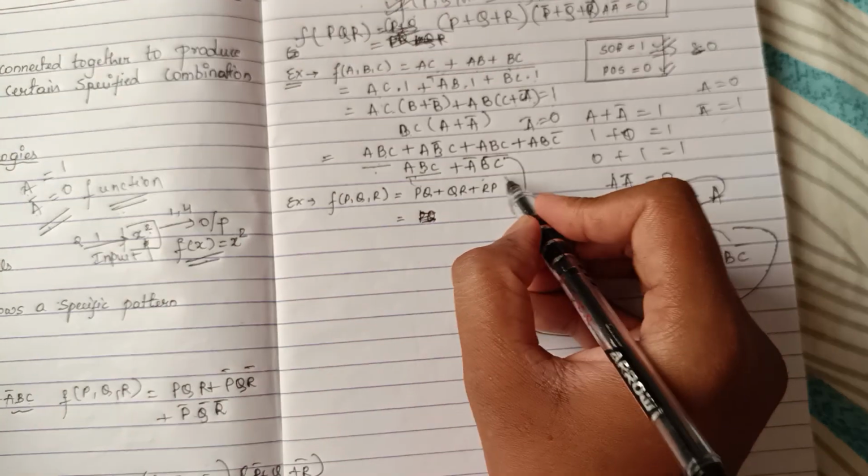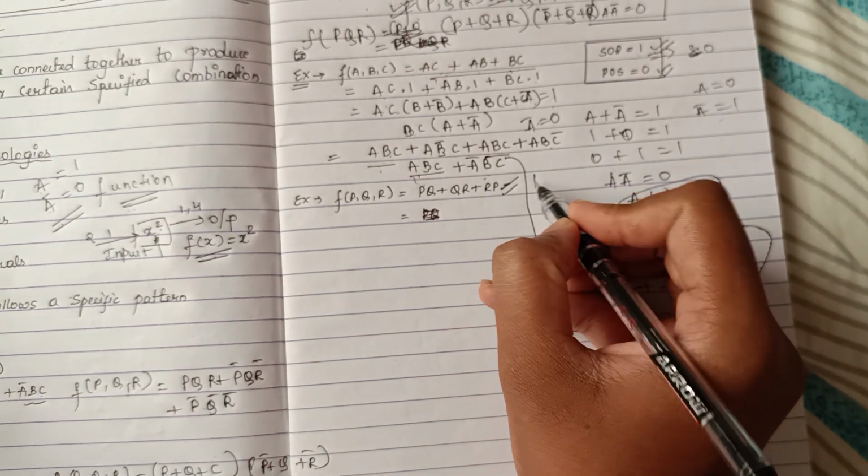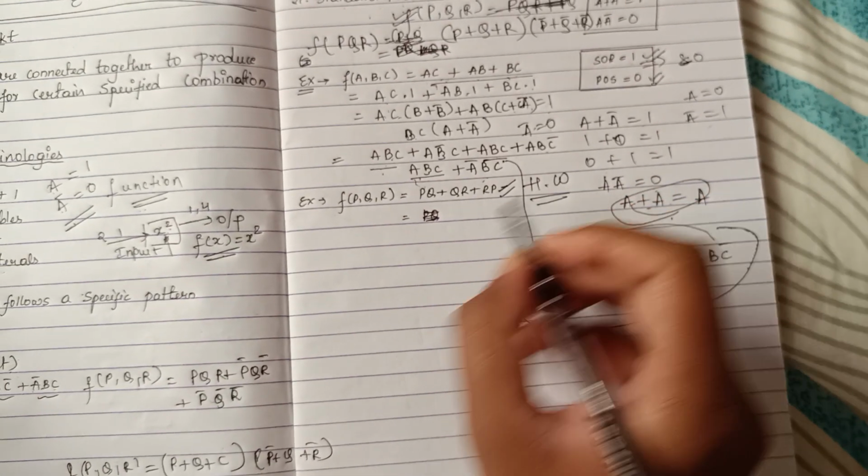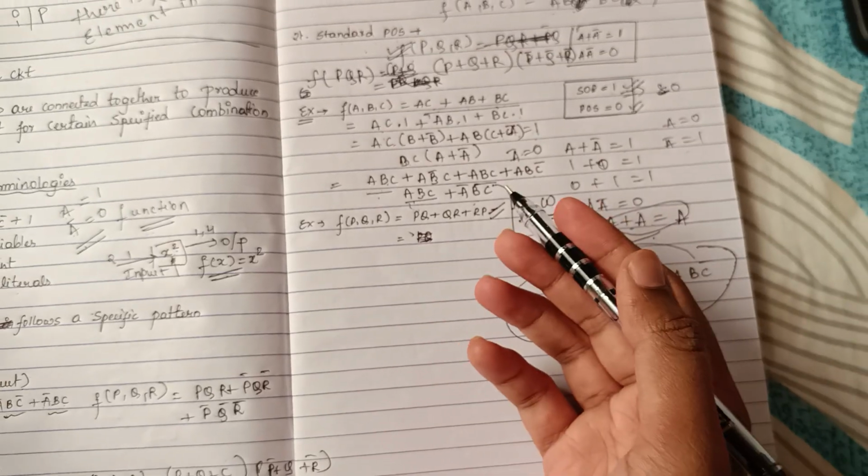So this is one homework I am giving here. So this is a homework. You solve it by yourself and check the answer.